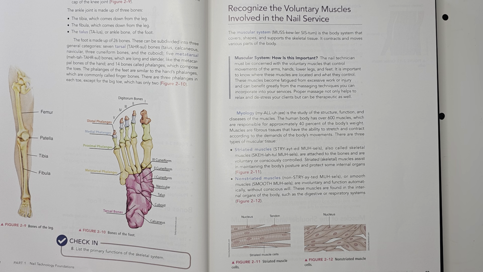Muscular system. How is this important? The nail technician must be concerned with the voluntary muscles that control movements of the arm, hands, lower legs, and feet. It is important to know where these muscles are located and what they control. These muscles become fatigued from excessive work or injury and can benefit greatly from the massaging techniques you can incorporate into your service. Proper massage not only helps to relax and de-stress your clients, but can be therapeutic as well.